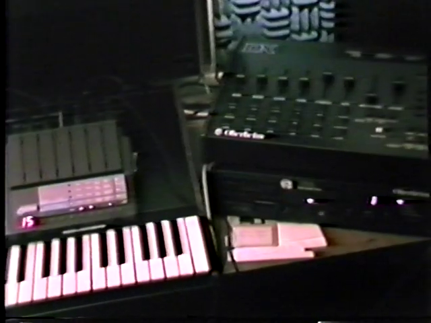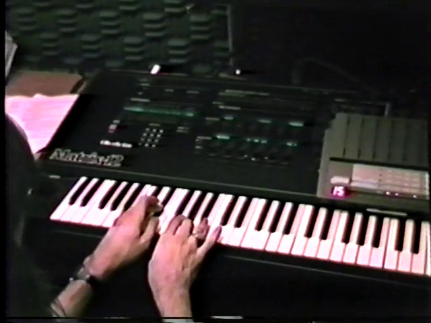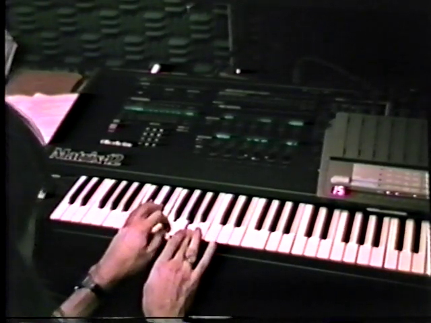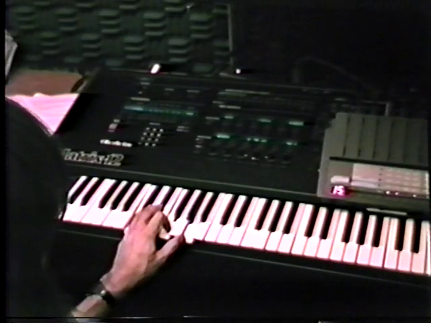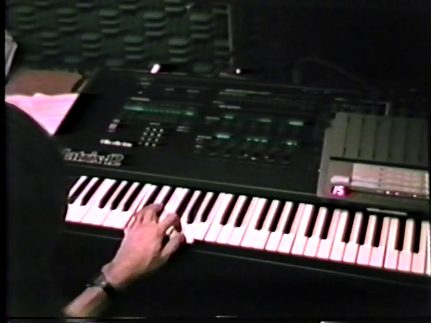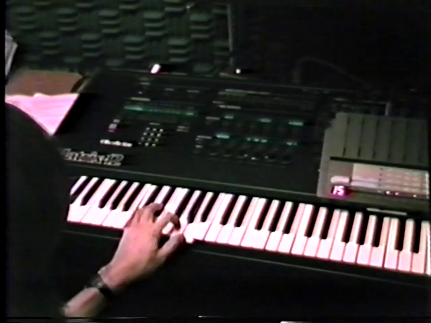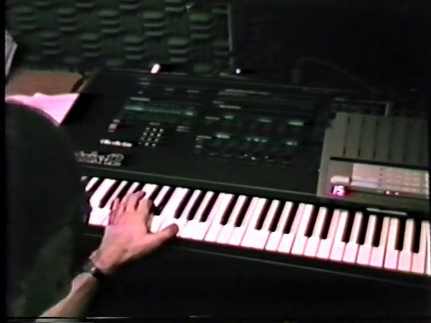And I can go into record and change the basic groove on the fly until I find something I like.